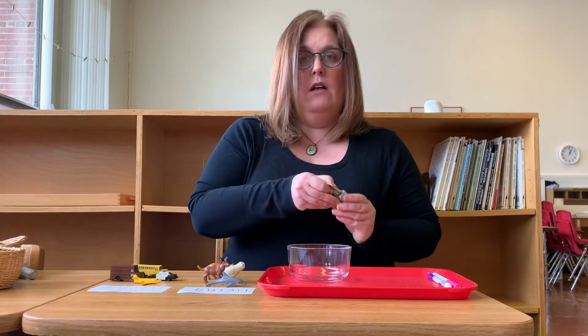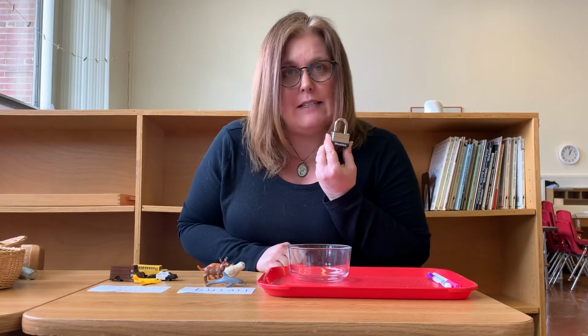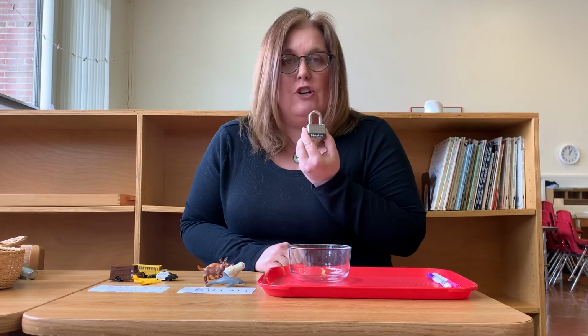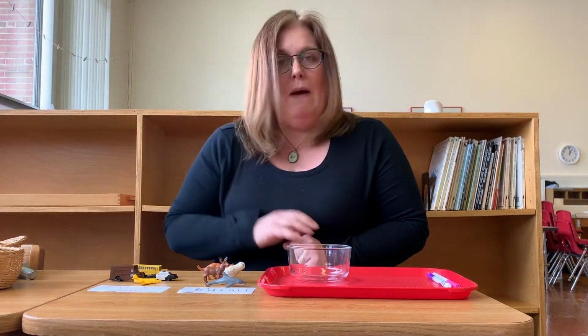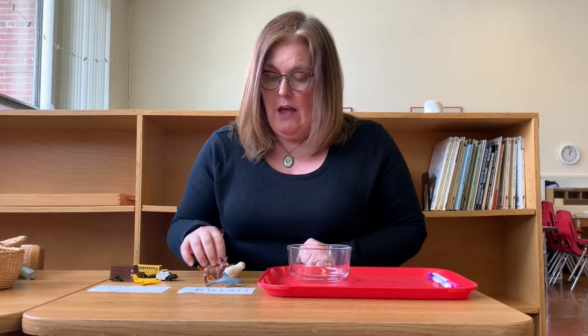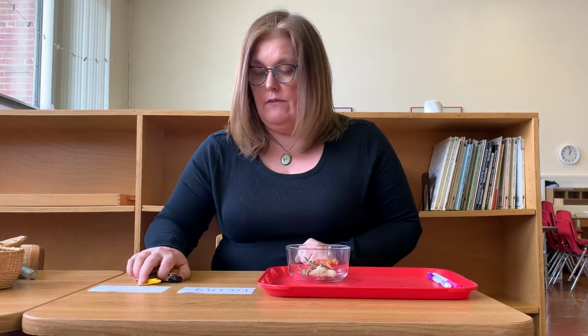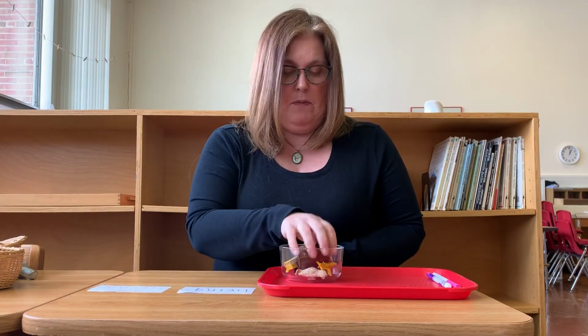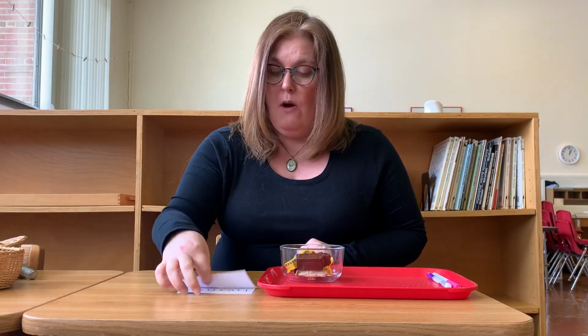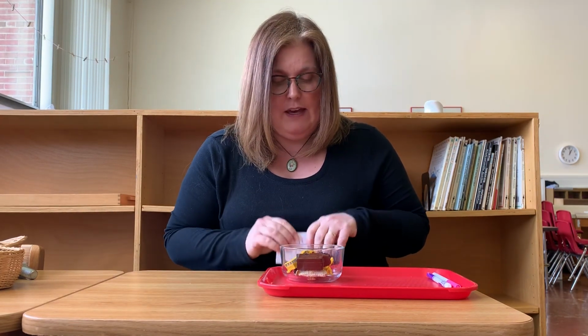I have a lock right here. This lock isn't living, so this would go under not living. You might have lots of things that you can use for living and not living games. What you're going to do is keep your little container of not living and living things. Maybe put some things back with other games that you did. But you're always going to have this little container of living and not living. If you feel like it's something that you would like to play again, you can put it inside of your living or not living container and do it again.